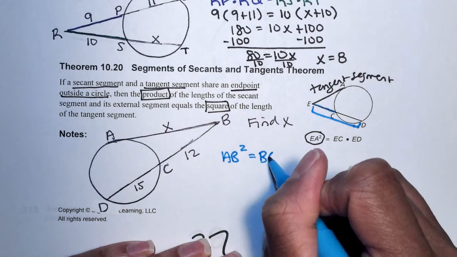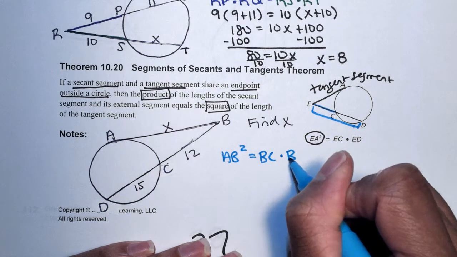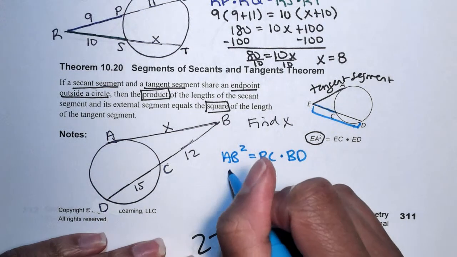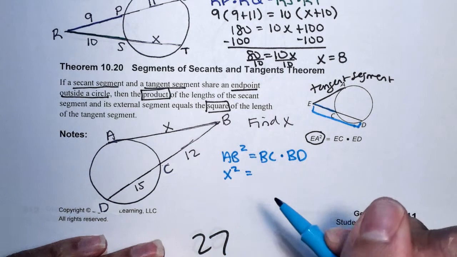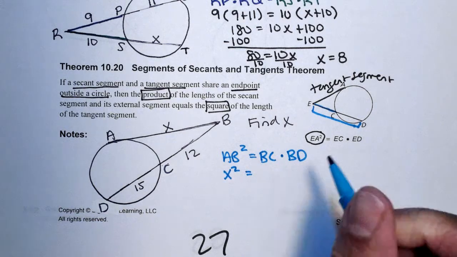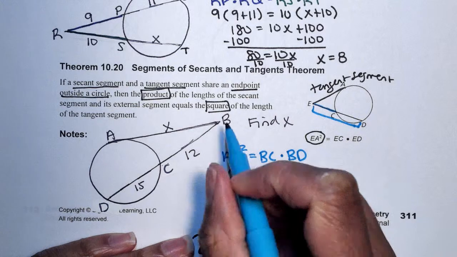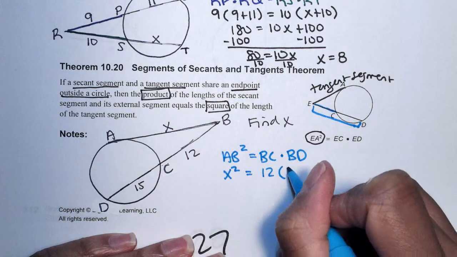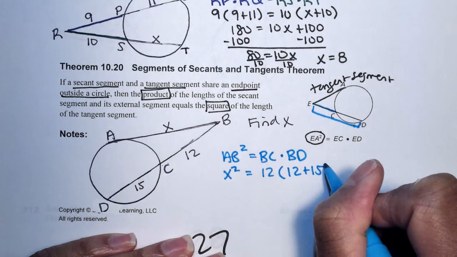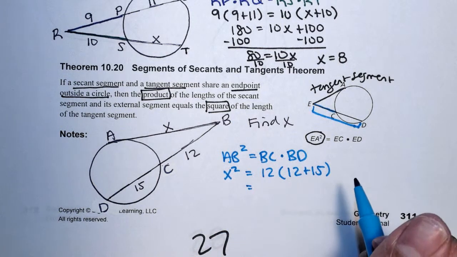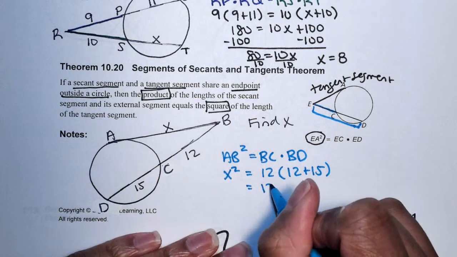BC times BD. So we don't know what AB squared is, so that's why it's x. So x squared equals 12, which is BC, and then BD is 12 plus 15. So x squared, and then 12 plus 15 gives me 27.